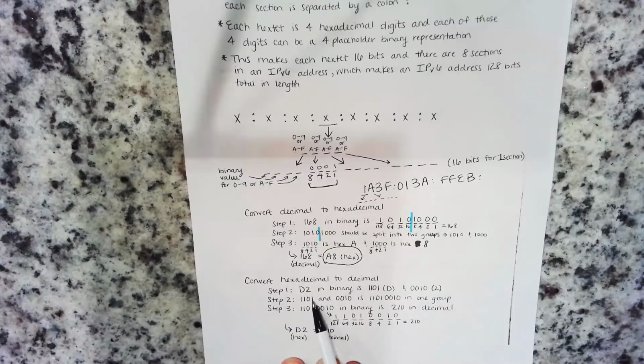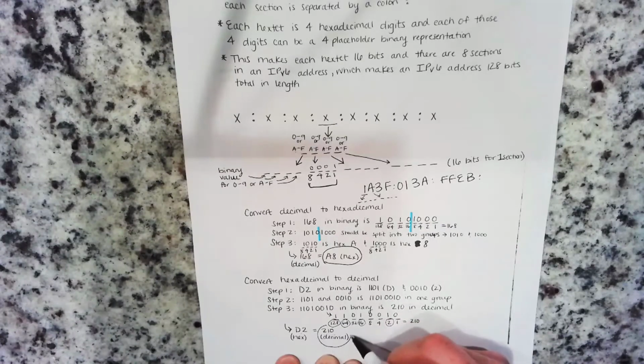So 1101 and 0010, those two, if I put them together, it's basically like adding them together to make one long 8-bit one in one group. If I'm trying to get the decimal, I put my values right here: 128, 64, 32, 16, 8, 4, 2, and 1, and I put my 1 placeholders the way that they've got them already. Then I just add up 128, 64, 16, and 2, and I end up getting 210. So D2 in hexadecimal is actually 210 in decimal.